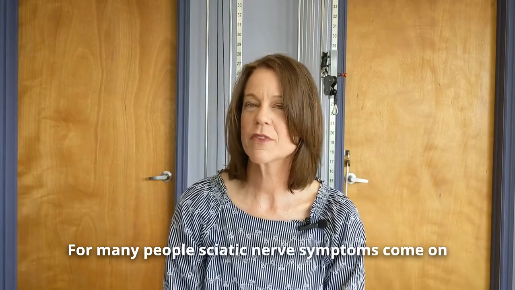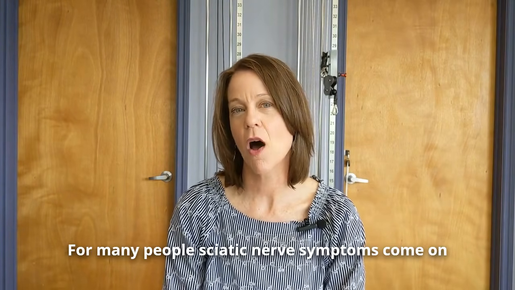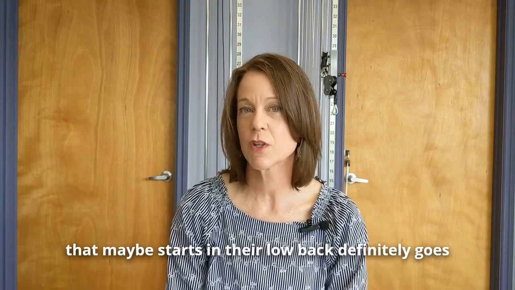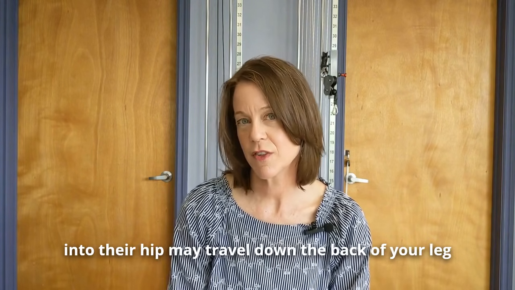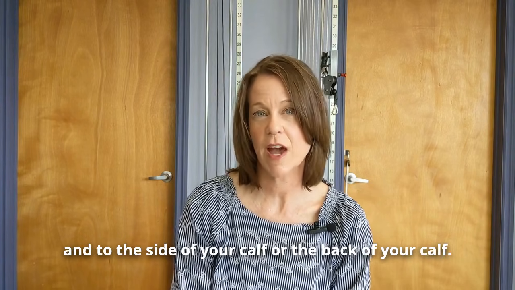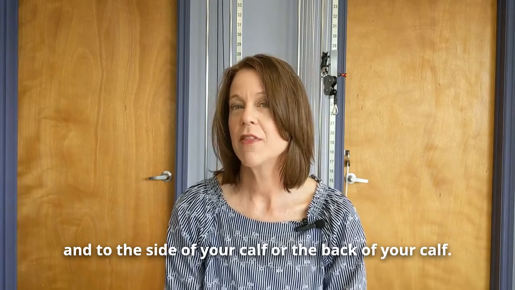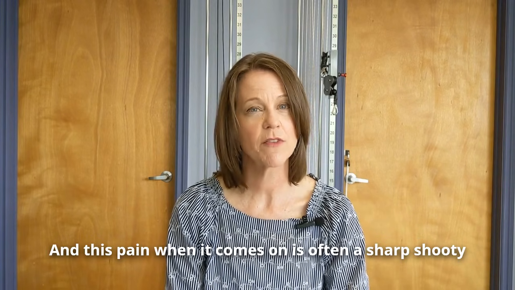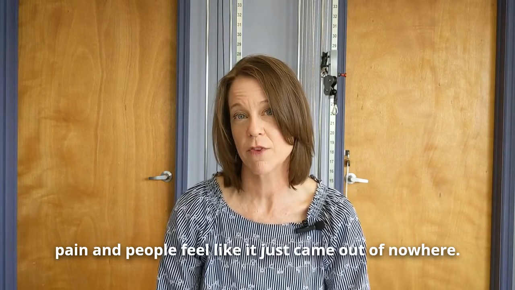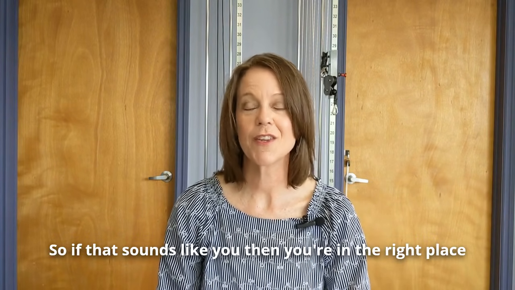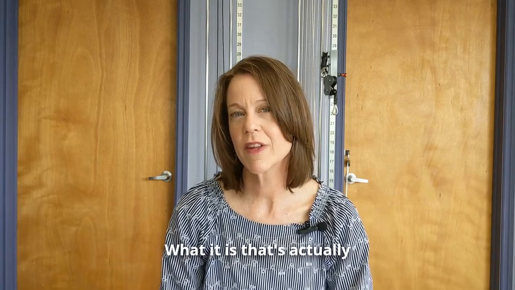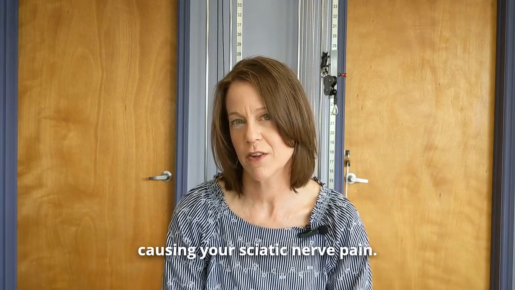For many people, sciatic nerve symptoms come on suddenly. What happens is that they have pain that maybe starts in their low back, definitely goes into their hip, may travel down the back of your leg and to the side of your calf or the back of your calf. And this pain, when it comes on, is often a sharp, shooty pain, and people feel like it just came out of nowhere. So if that sounds like you, then you're in the right place, because today we're going to help you determine what it is that's actually causing your sciatic nerve pain.